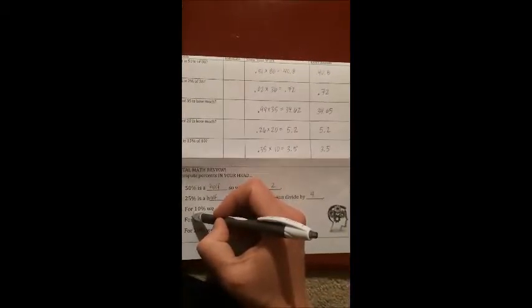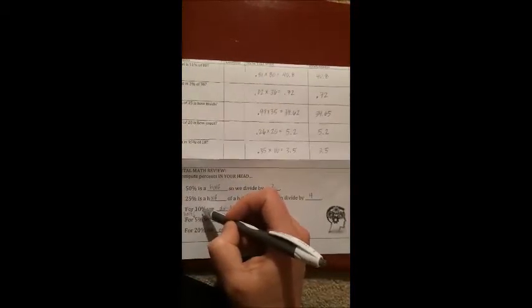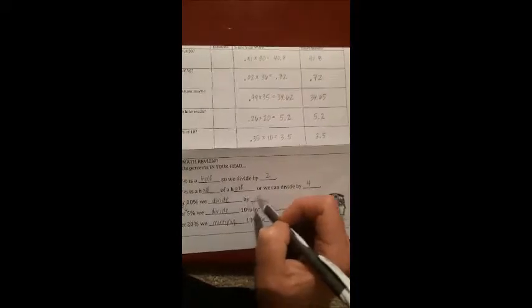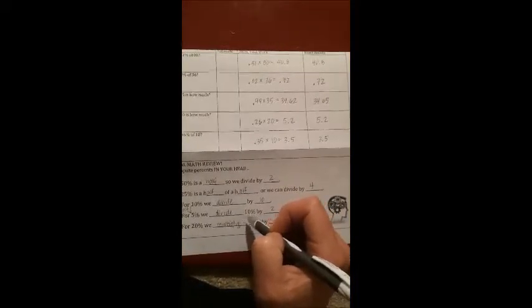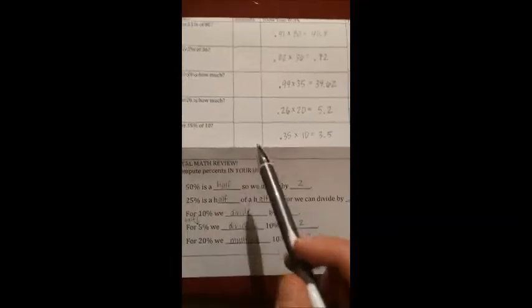5% is half of 10%. So if I want to find 5%, first I divide by 10 to get 10%. And then I divide the 10% by 2. So if I wanted to find 5% of any number, first I find 10%. Well, that's easy, I just divide by 10. When I've found 10%, I divide it by 2.